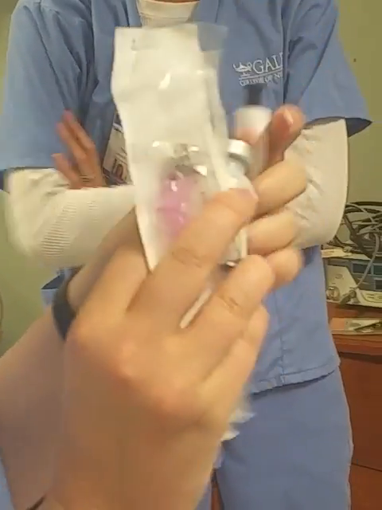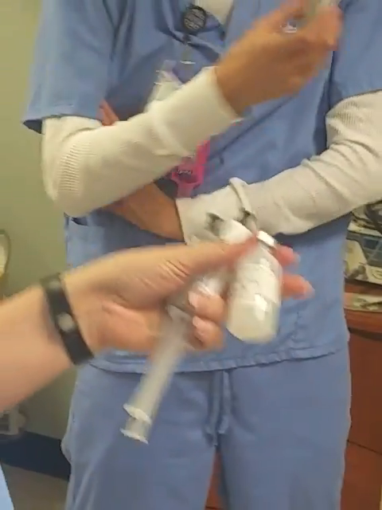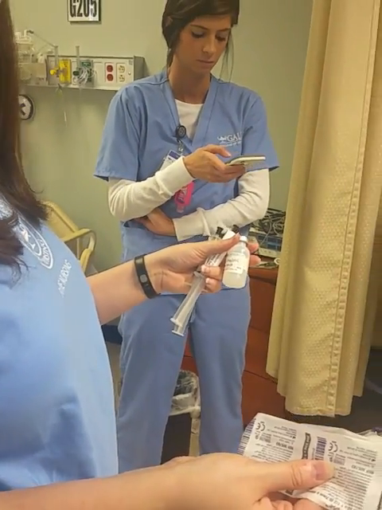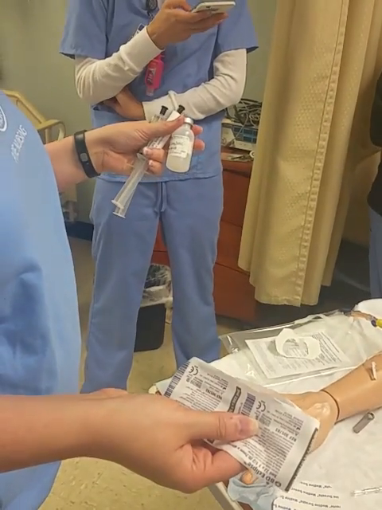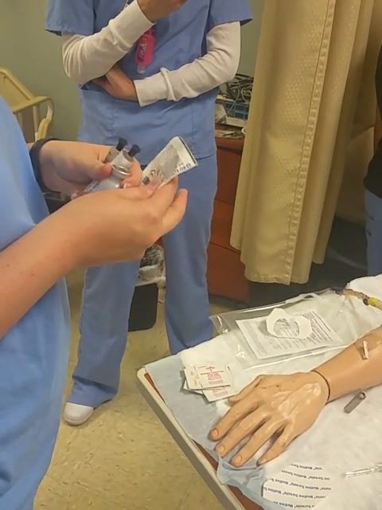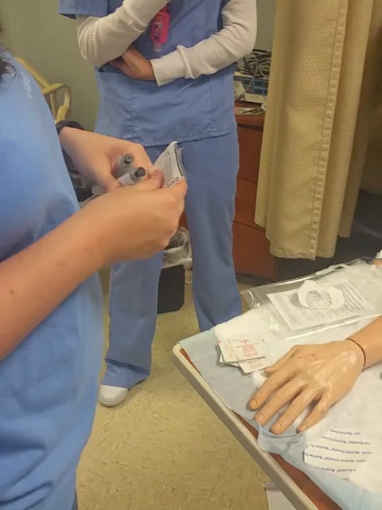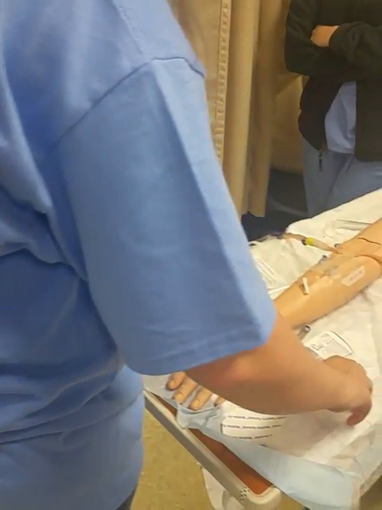Two flushes, a med and a syringe. That's all you're going to need for your IV push demo, because the IV's already in. Do you have that out, or do we have to scavenge for it? They'll be out. Okay. You'll have an order, and it'll tell you what med you're given.